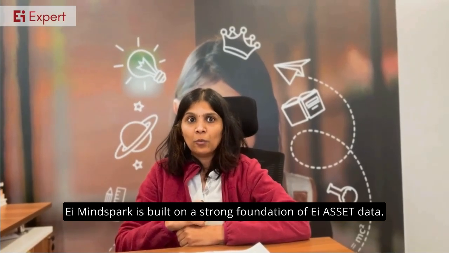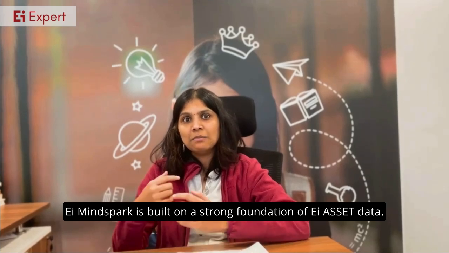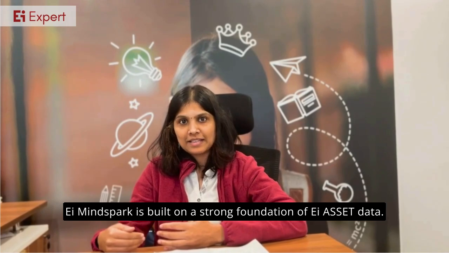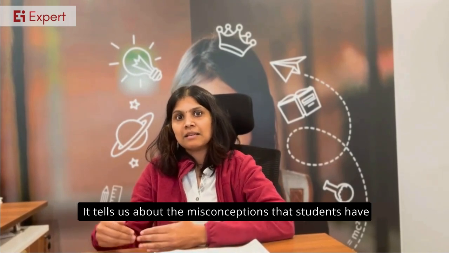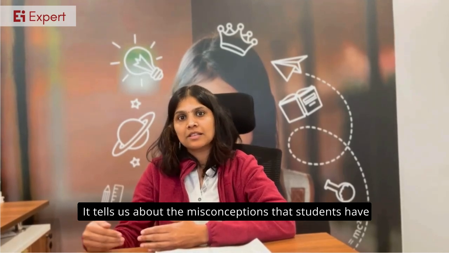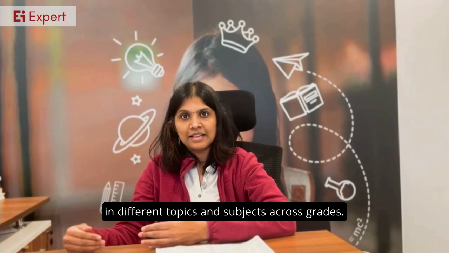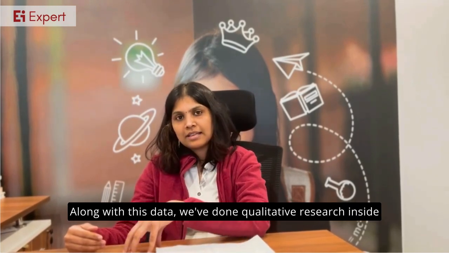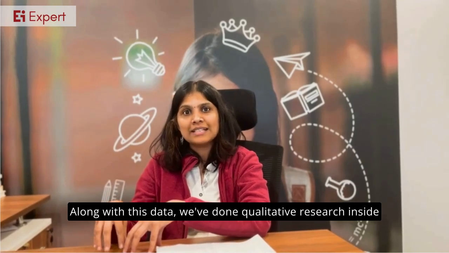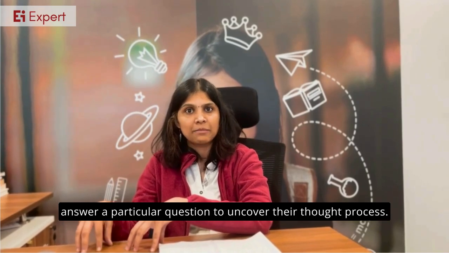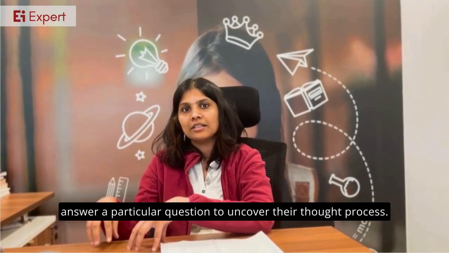Right? Now, what MindSpark does is it's built on a strong foundation of data that is coming from ASSET. And this data tells us what misconceptions students have in different topics, in different subjects across grades, right? And along with this data, we've done qualitative research inside classrooms by asking students why they think or how they answer a particular question to uncover their thought process.